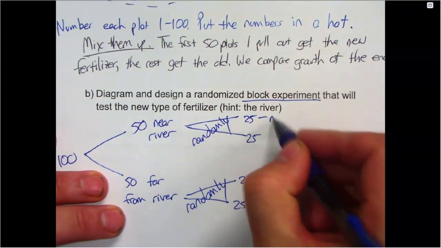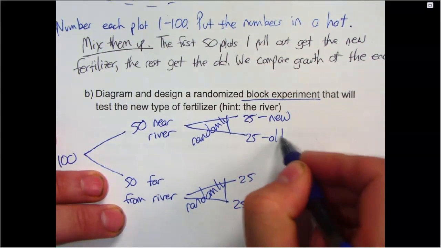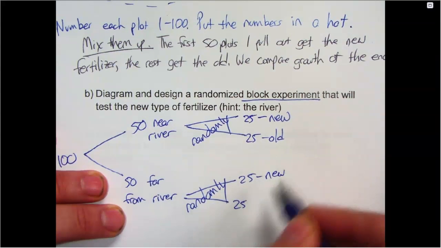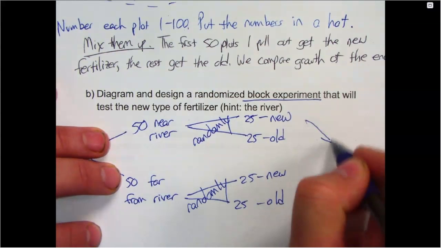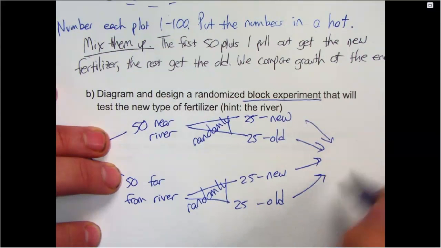And then these 25 will get the new fertilizer, these 25 will get the old, these 25 will get the new, these 25 will get the old. And so now if all the new ones grow faster, I know it's because of the new fertilizer. It's not because of like where it was in relation to the river. At the end, you can take all the arrows and go like one central spot and put compare growth.